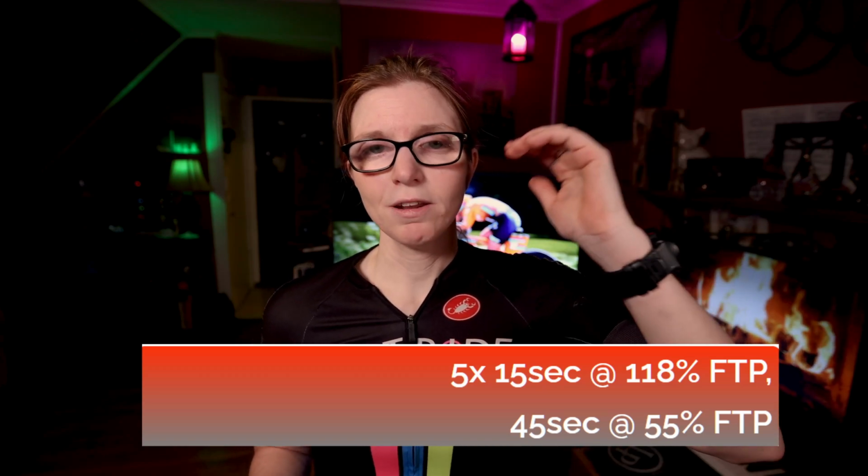So 15 seconds on, 45 seconds off, 5 times. And that's 118% of your FTP. Wrap your head around that number, because that's going to be the same number that we use for every other on interval for the rest of the workout. After you do that 5 by 15 on, 45 off, you will get a 2-minute recovery valley at 55% of FTP. Then we're going to work into the main sets.